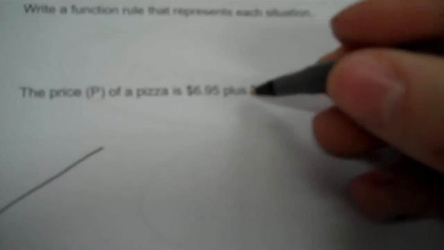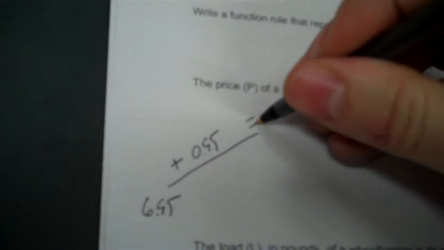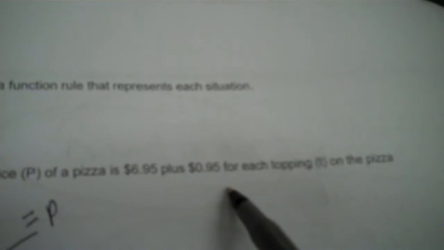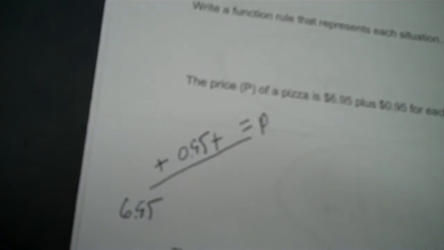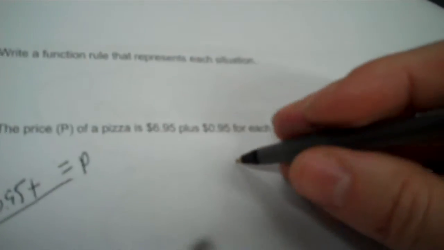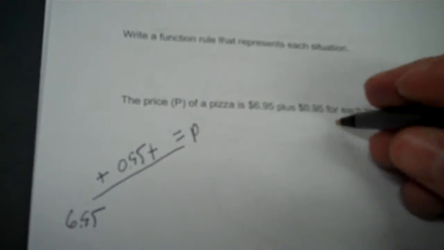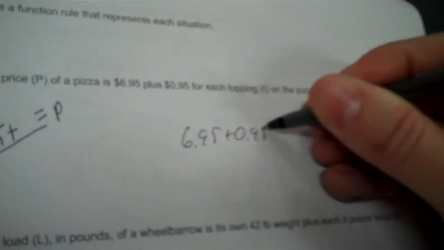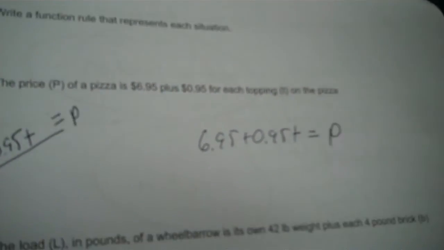All right, I'm going to make my line. I got $6.95 to start, and then it says plus 0.95. Oh, by the way, up on the top you put equals P, the first variable. But you pay the 95 cents every topping, so I put a T on this 95 cents instead of an X. So the situation can be represented with the equation 6.95 plus 0.95T equals P.